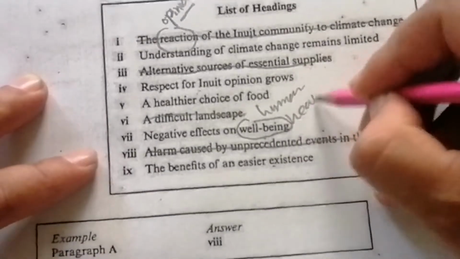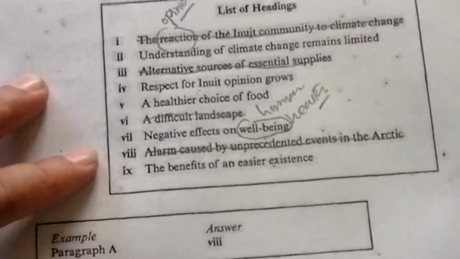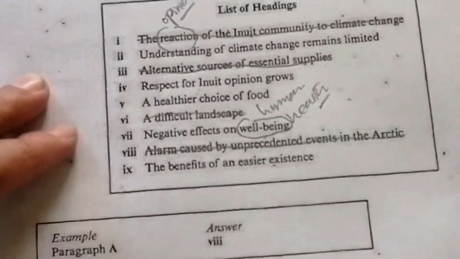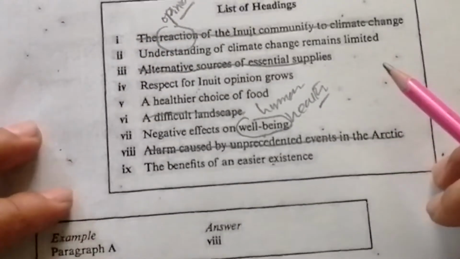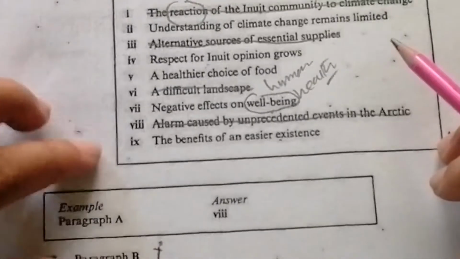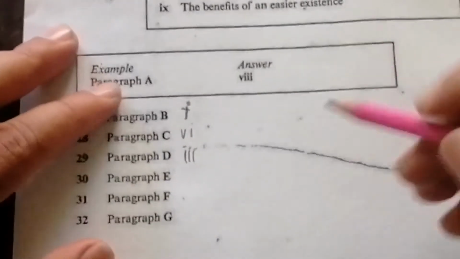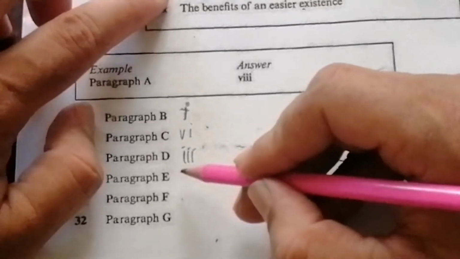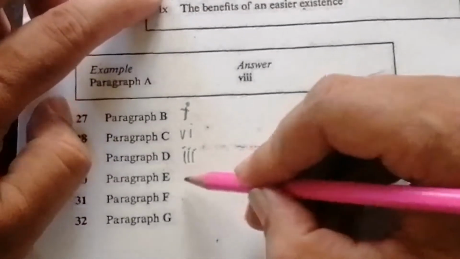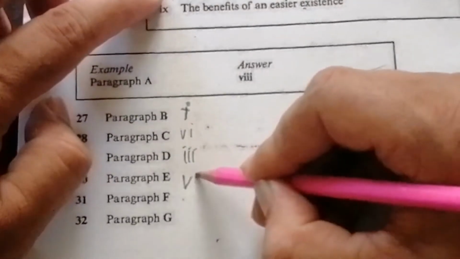That the bad climate had negative effects on the human health. So we can write heading number 7 for paragraph E. Let's read paragraph F.